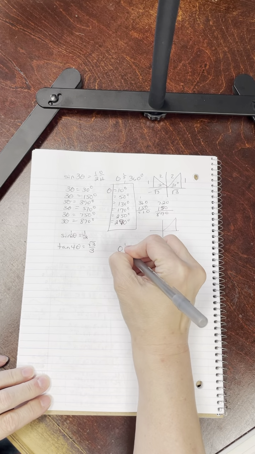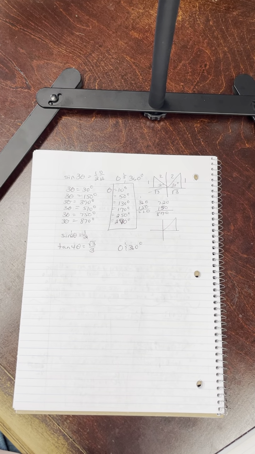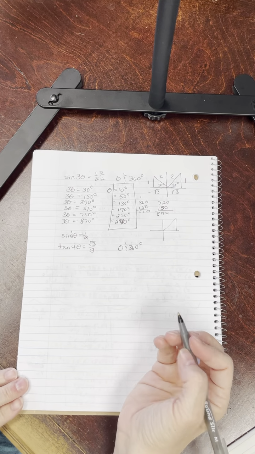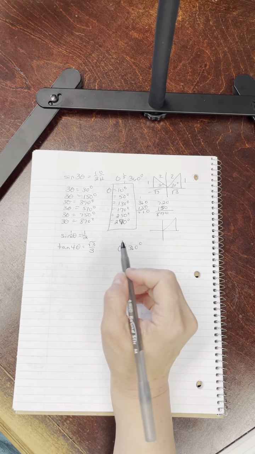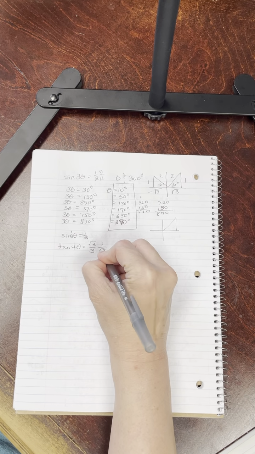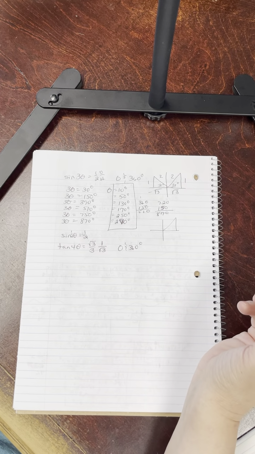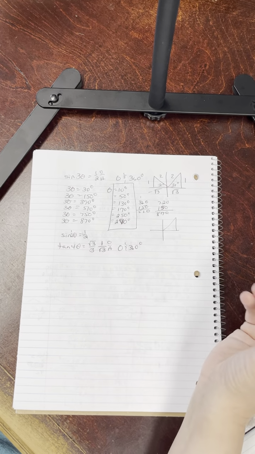Bounded between 0 and 360, so I know my answers are all going to be in degrees, thankfully not in radians. And then this I recognize as having been fixed by multiplying by √3/3. So what it really originated as was 1/√3, which is important for graphing because tangent is opposite over adjacent.